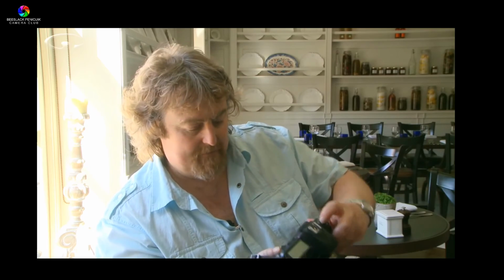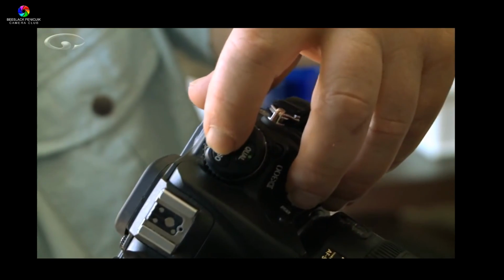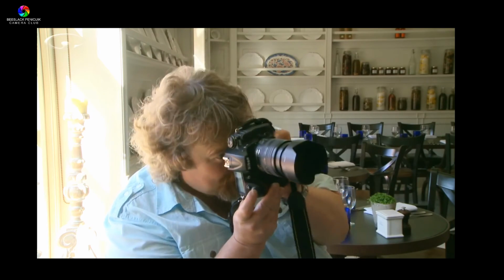Switch the flash off. Go into your camera menu, change the ISO, just push it up a bit higher. In this case, I'm going to go to 400 because we're sitting near a window. There's a bit of light coming in. The flash is off. I'm going to take the same picture all over again. That is just so much nicer because the light's kinder and we've got a bit of what's going on in the background instead of darkness. Another useful tip for ISOs.